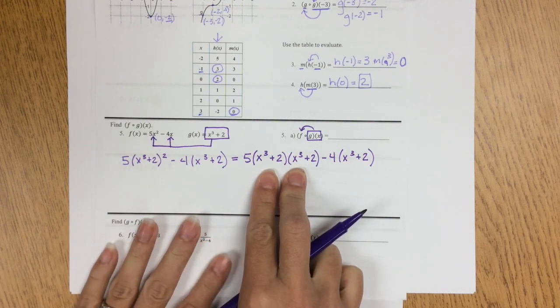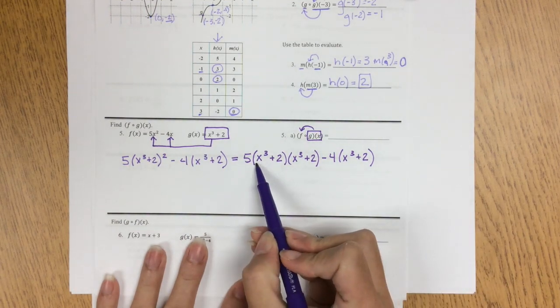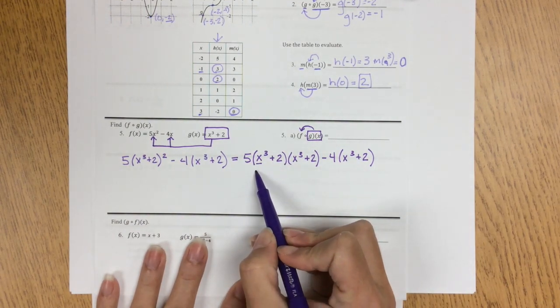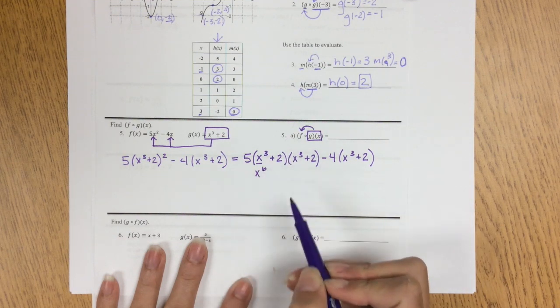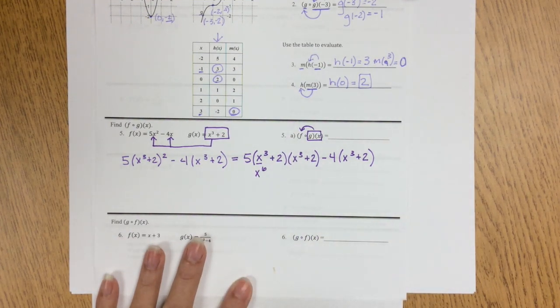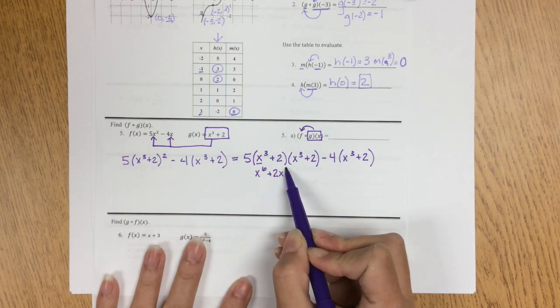We can use the FOIL method. Basically, we're just distributing. So x cubed times x cubed is x to the 3 plus 3, or x to the 6. Properties of exponents say when we multiply same bases, we add our exponents. x cubed times 2 is plus 2x cubed.